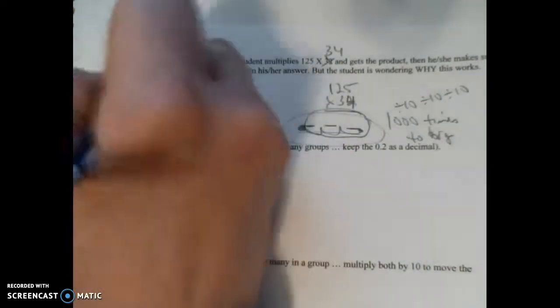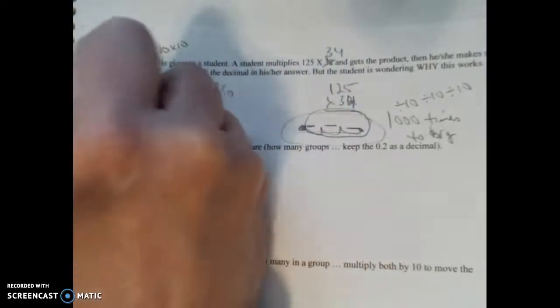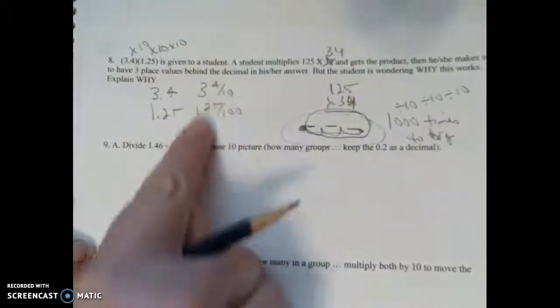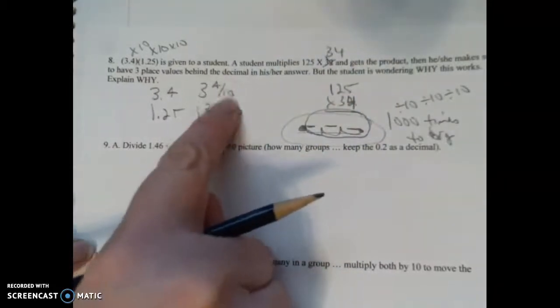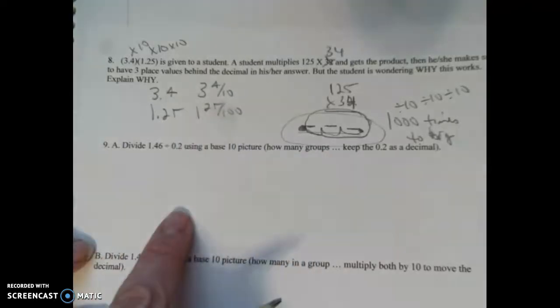The other thing you could think about is that 3.4 is really 3 and 4/10. 1.25 is 1 and 25 hundredths. So from a decimal point of view, your new unit is going to be thousandths. All right, let's look at the next one.